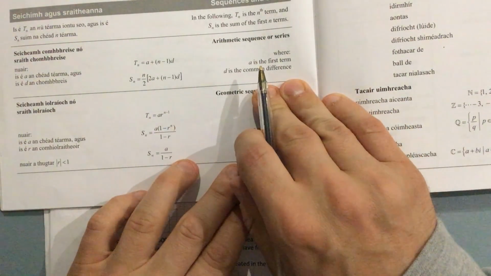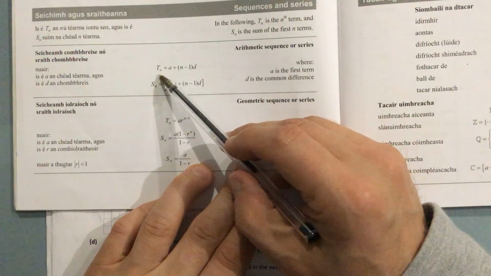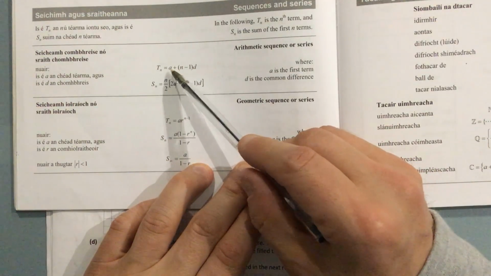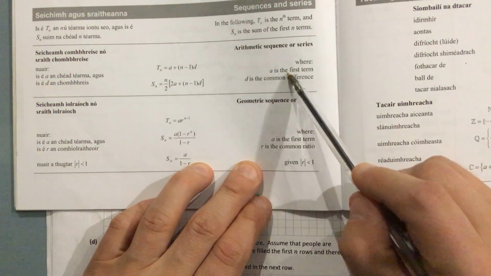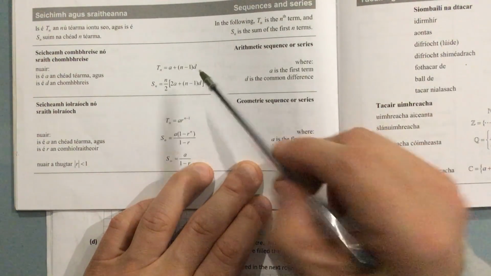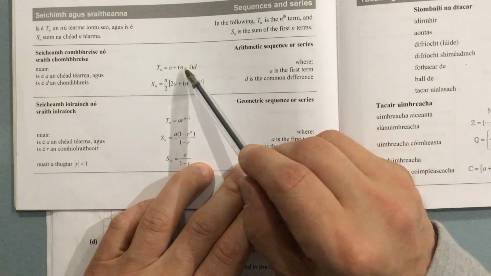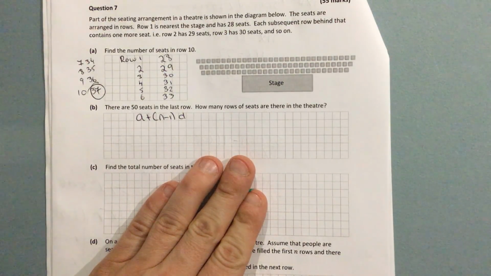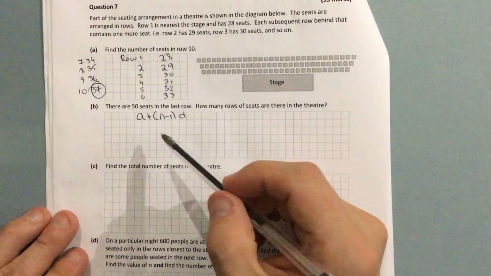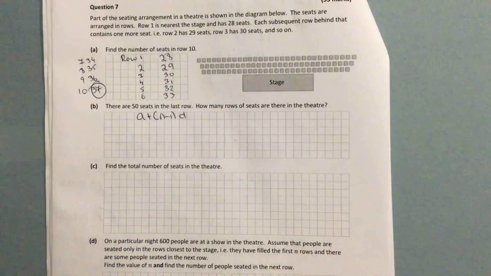Okay, and I'm looking here at Tn equals a plus n minus 1 times d. A being the first term, n is whichever nth term it is, minus 1 times d, which is the common difference. Okay, so if it's 2, 4, 6, 8, 10, for example, 2 being the common difference in that situation. So here then we have a plus n minus 1 d.